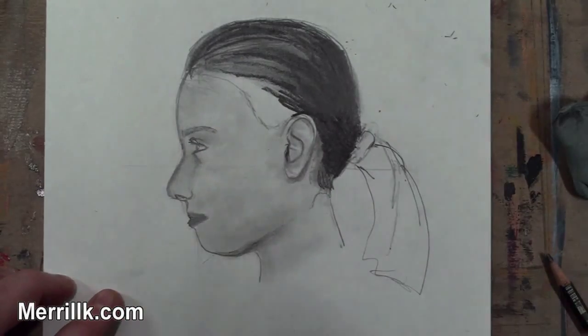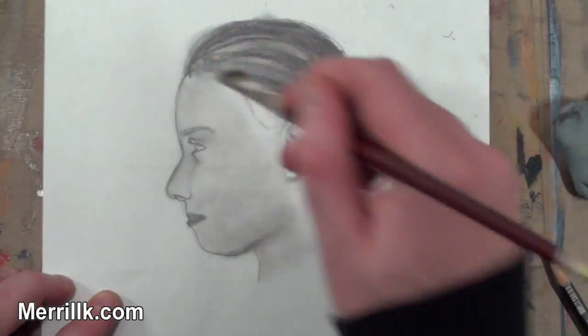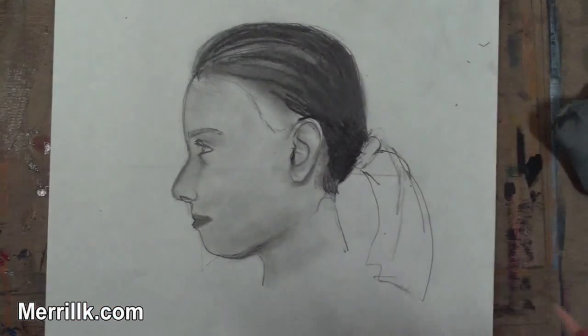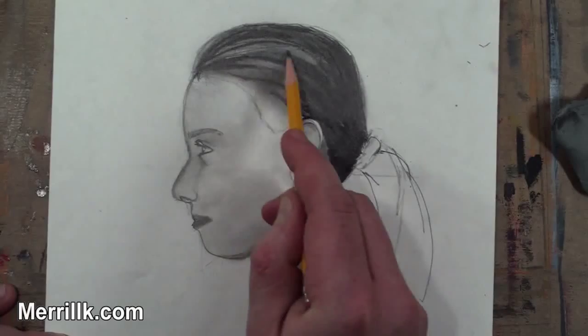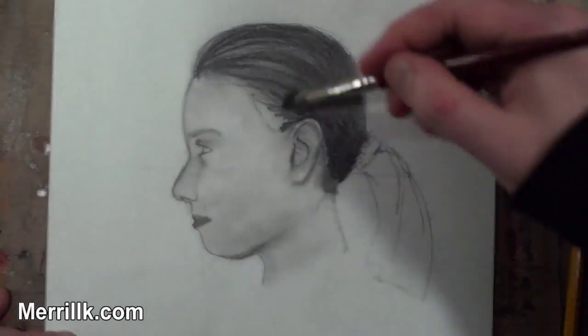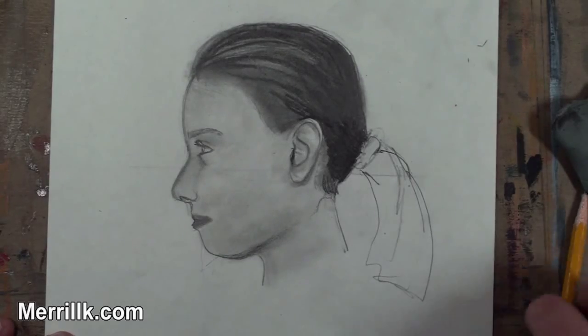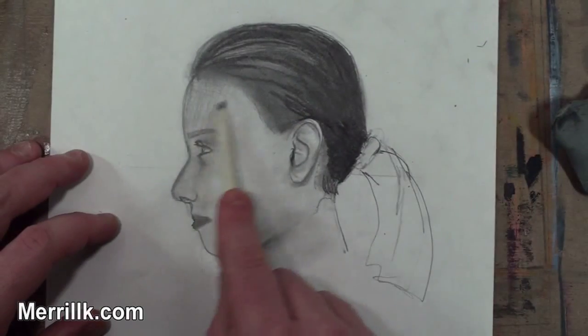And for the record with that, I have a few different photo references. I always use photo references when I shade. I could get the basic shapes from my head, but I always lose the realistic likeness to it if I don't look at photo references.